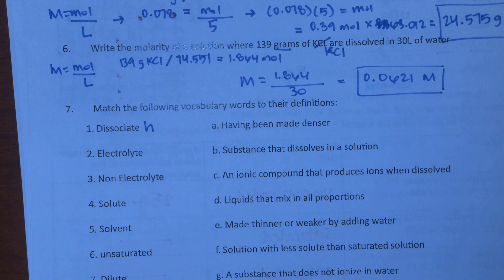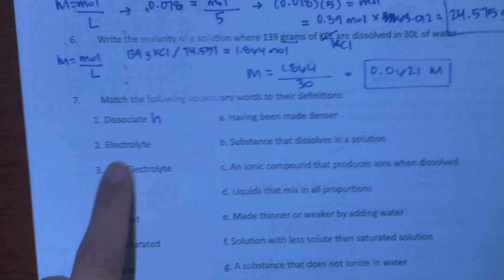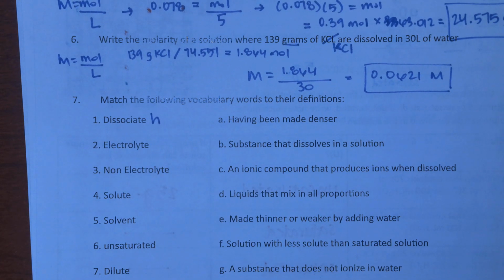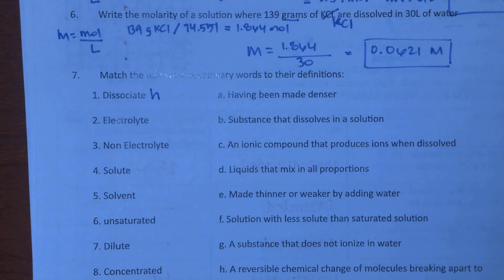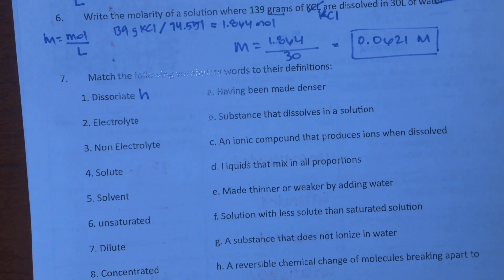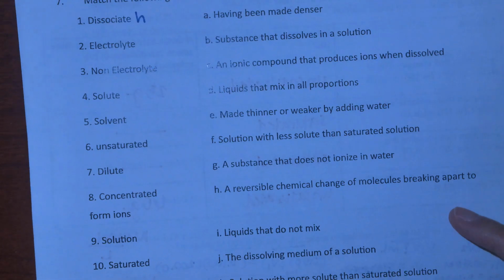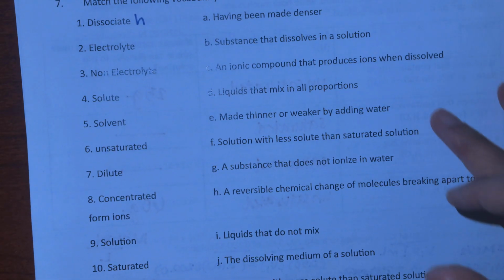Okay. Now number 2, electrolyte. An electrolyte is when the solution can ionize in water. Think of Gatorade, the famous drink that has electrolytes. So it ionizes in water. So where's that in the list?